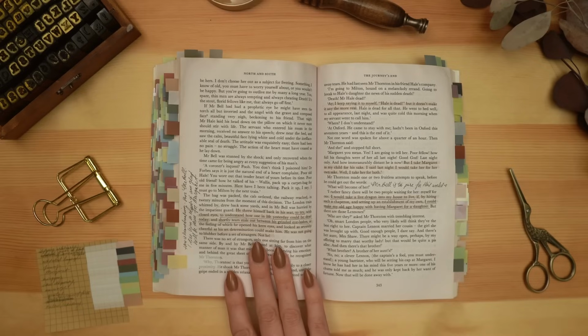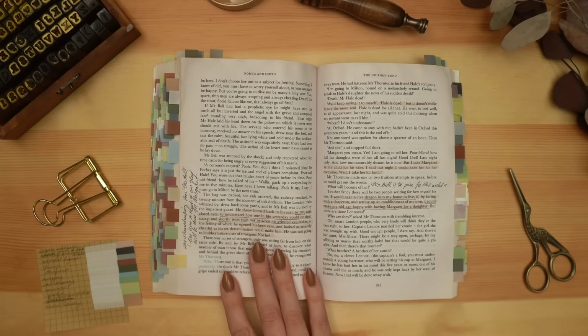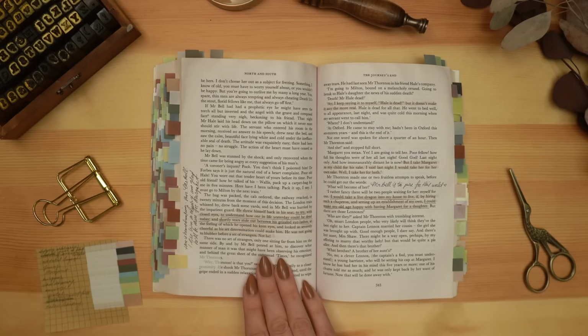Another quote here. He threw himself back in his seat to try with closed eyes to understand how one in life yesterday could be dead today, and shortly tears stole out between his grizzled eyelashes, at the feeling of which he opened his keen eyes and looked as severely cheerful as his set determination could make him. He was not going to blubber before a set of strangers.